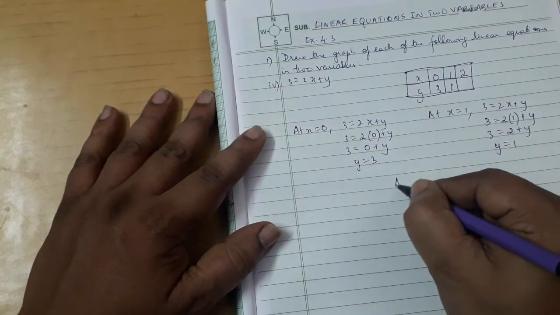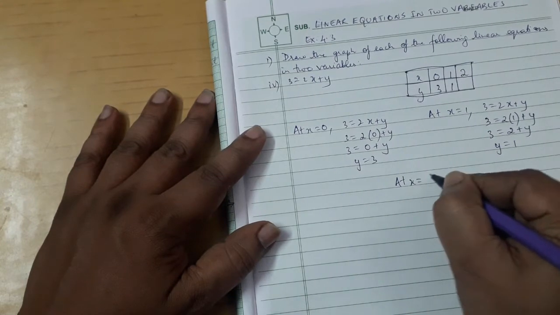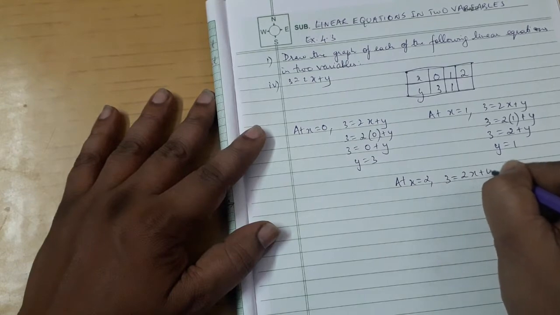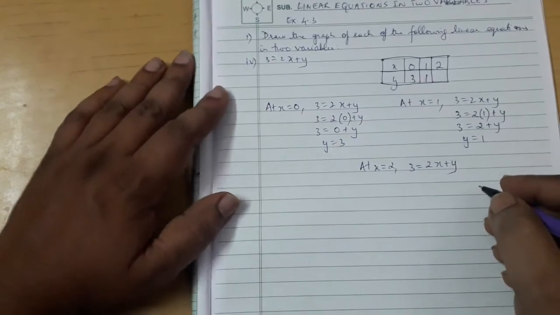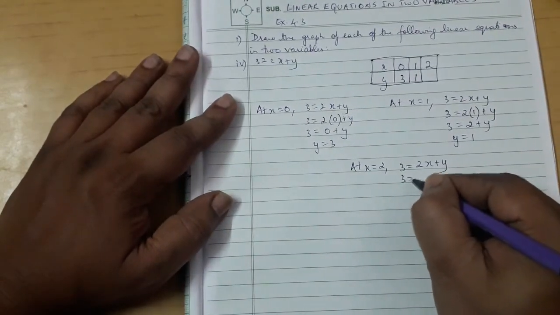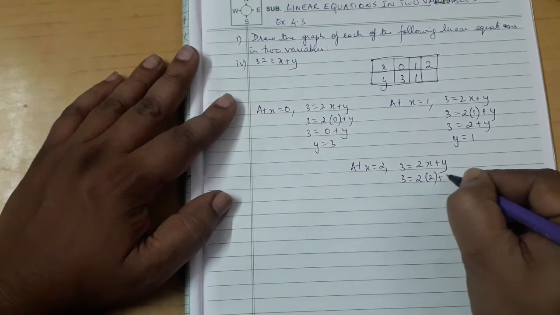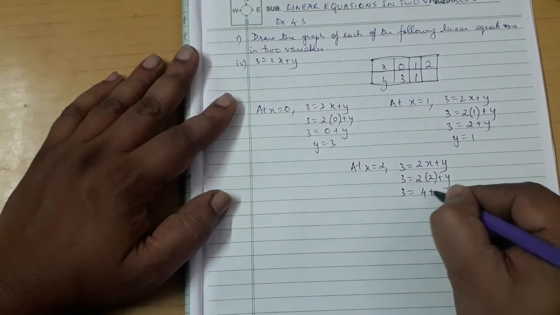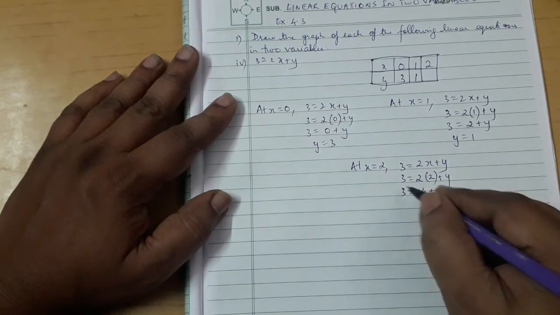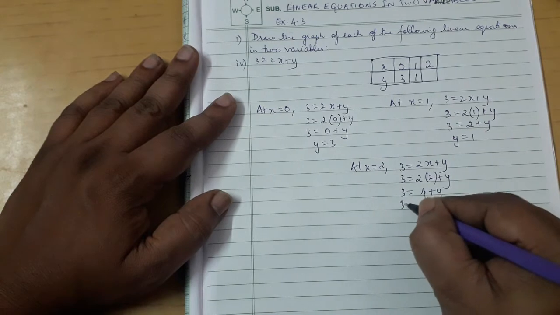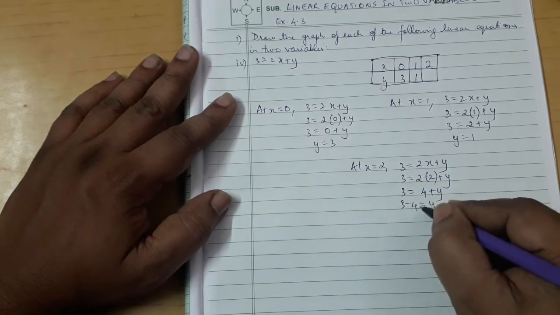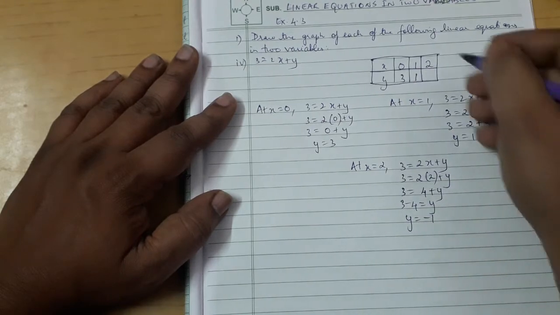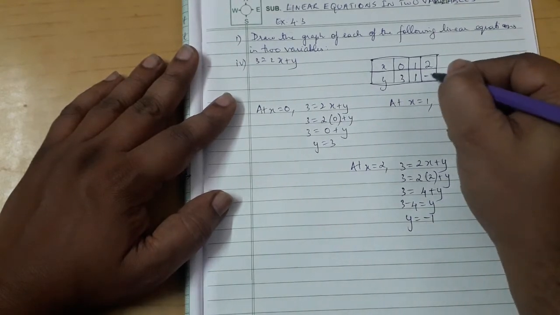Next would be at x equal to 2. Let's see what we get. 3 equal to 2x plus y. 3 equal to 2 into 2 plus y. 3 equal to 2 into 2 is 4 plus y. 4, when we take on the other side, becomes negative, so it will be 3 minus 4 equal to y. 3 minus 4 will give us y equal to negative 1. So when x is 2, y is negative 1.